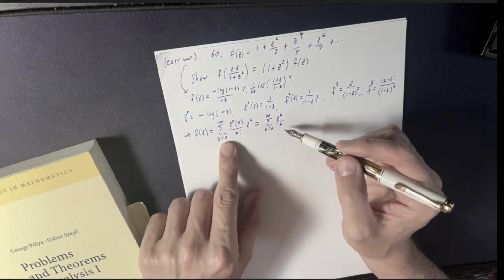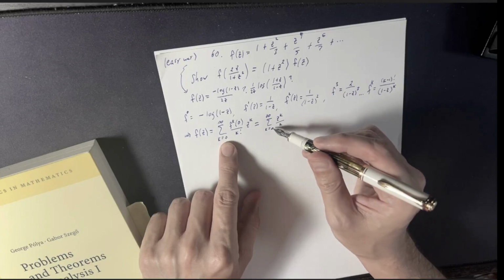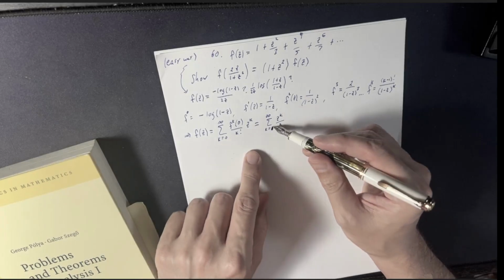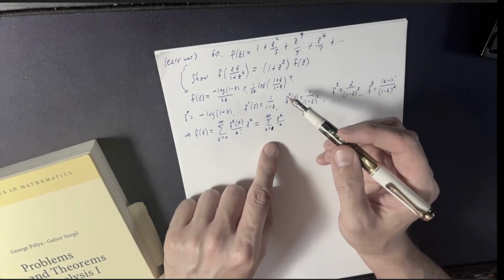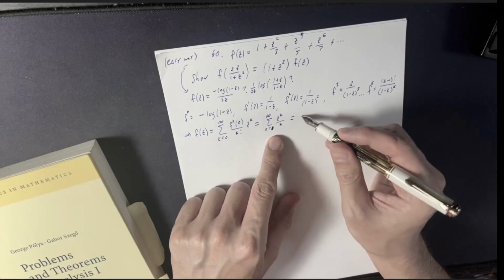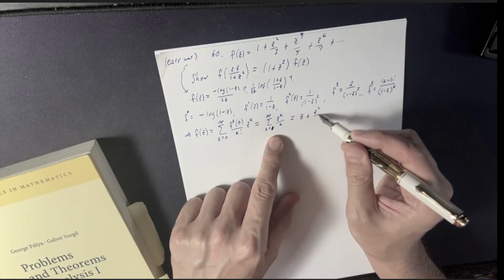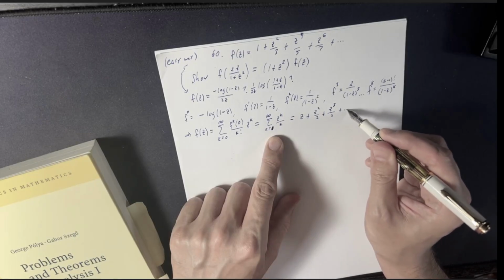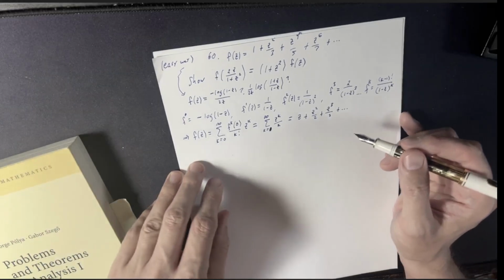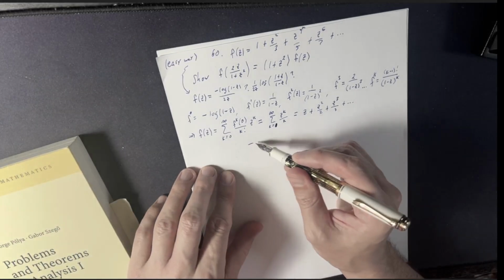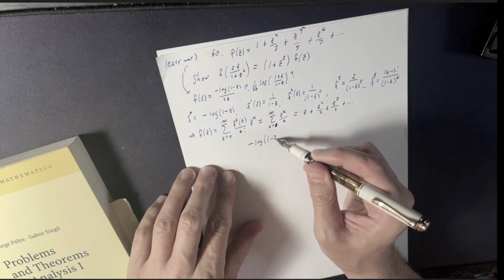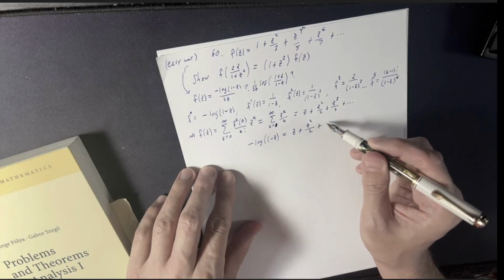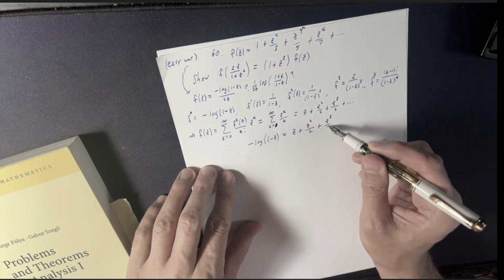So 1 over 1 times z. So this should really be starting at 1 at this point. Anyway, it looks like z plus z squared over 2 plus etc. And again, this was just for negative log of 1 minus z is z plus z squared over 2 plus z cubed over 3, etc.